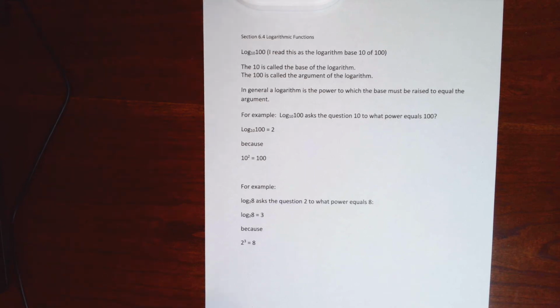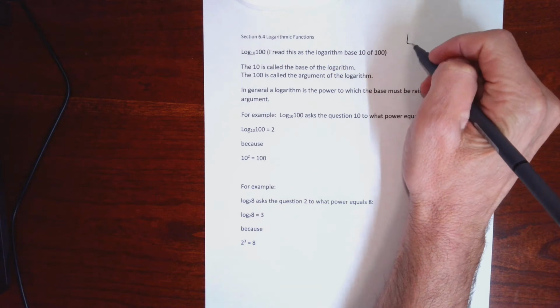Section 6.4 would be long even if there wasn't theory. There's theory. I feel like this might be a 4-part video. We're introducing a new topic that we used to cover in intermediate algebra that we don't anymore. And that topic is logarithms.